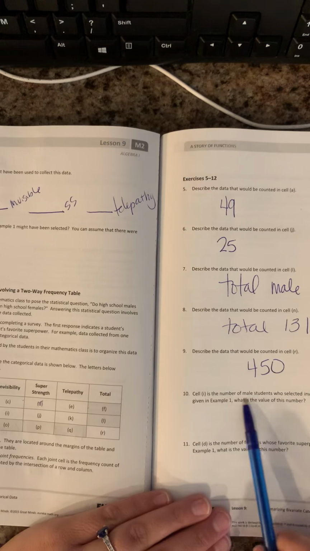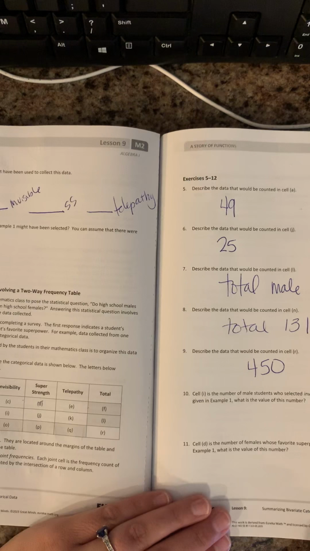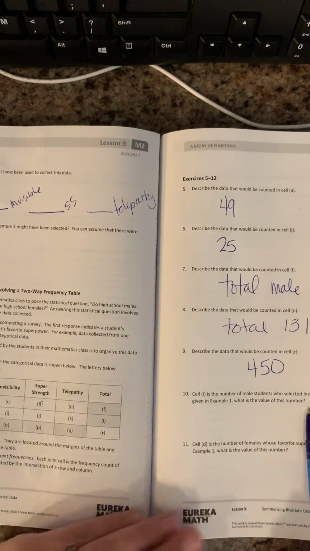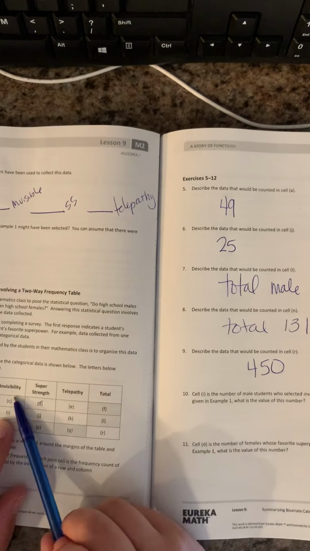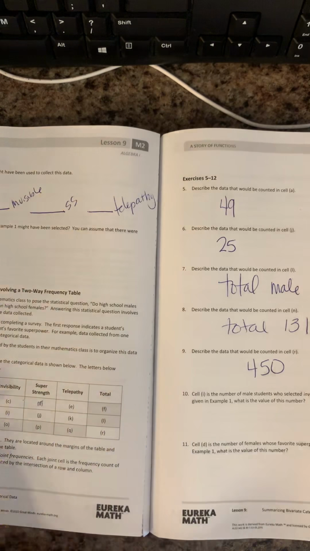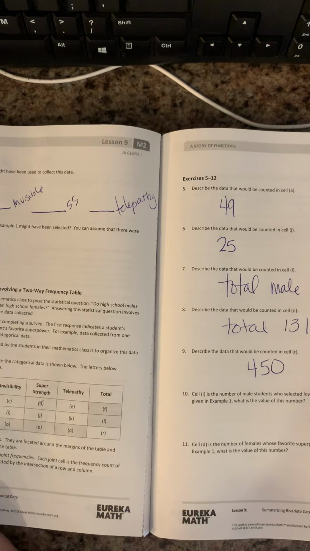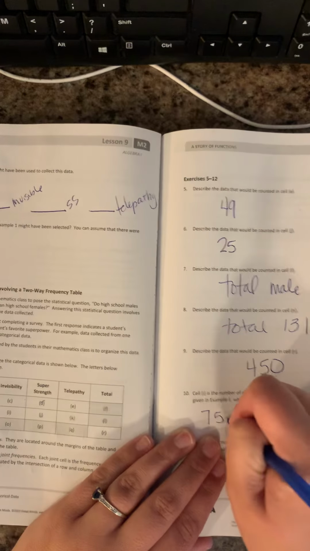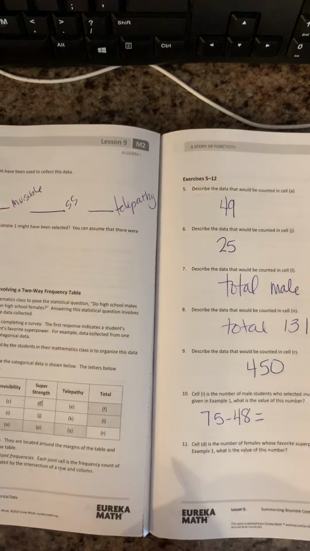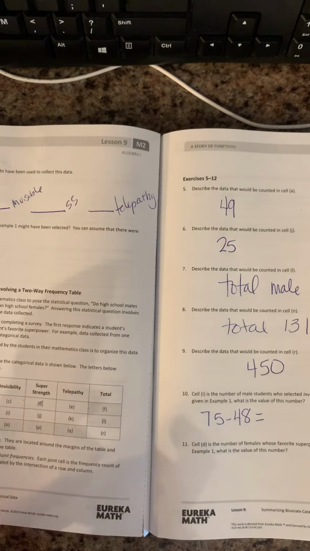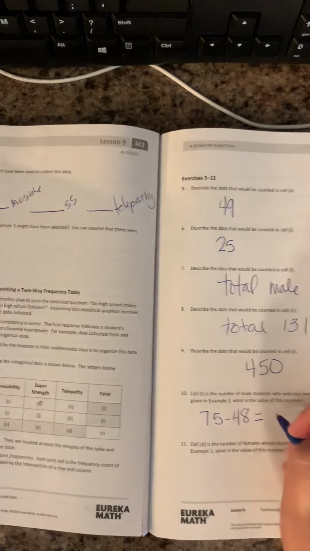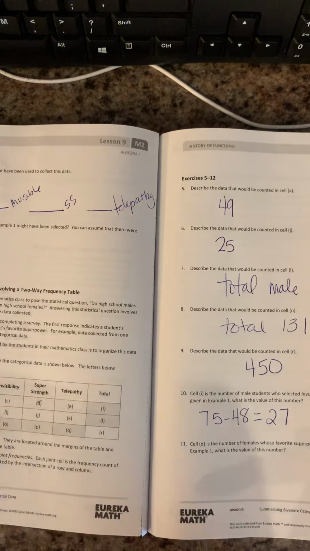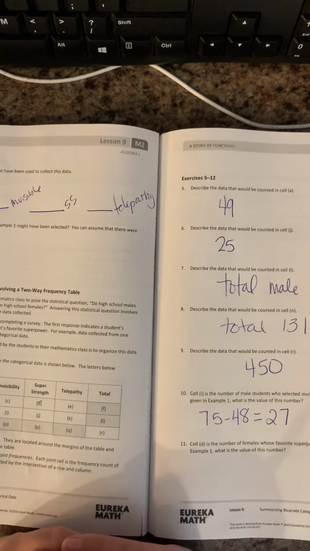So it says cell I is the number of male students who selected invisibility. Using the information, what is the value of cell I? So we want to know males that chose invisibility. So males that chose invisibility were out of 75 students. So 75 minus 48, that would tell me the males because 48 was the females. So 75 minus the 48 is 27 males would fall into the category for answering question number 10.